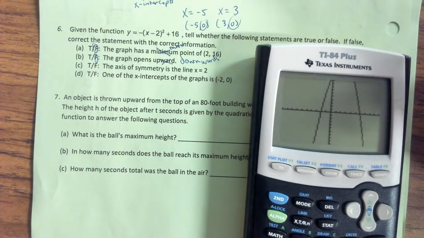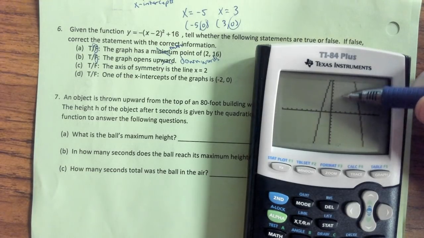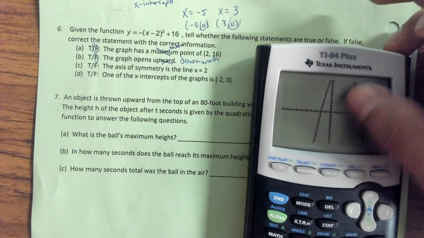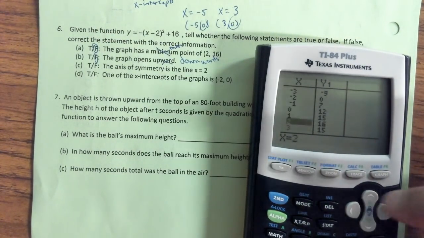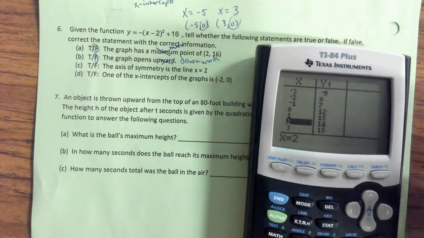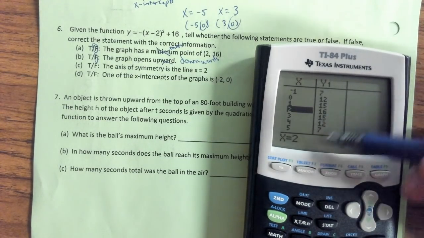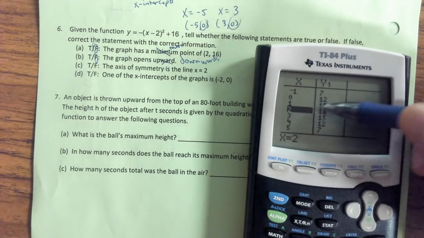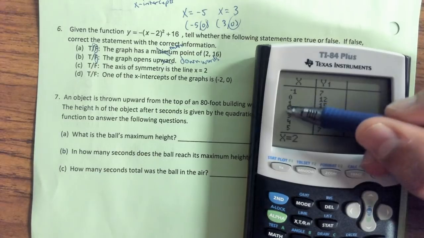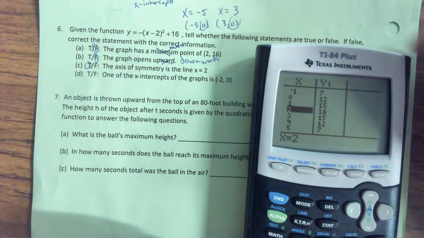Next, the axis of symmetry is the line x equals 2. So what that means is that if I cut this right down the middle at 2, that would be the middle of my parabola. It's kind of hard to tell off of the graph. But if I go to my table, again, I find my vertex. My vertex, again, we said was going to be (2, 16) because that's where all my symmetric pairs show up. So since it's (2, 16), my axis of symmetry is going to be the x value of my vertex, which is x equals 2. So this one is actually going to be true.